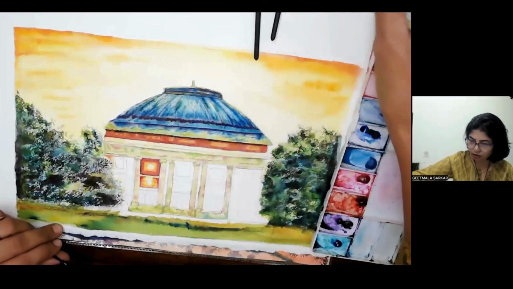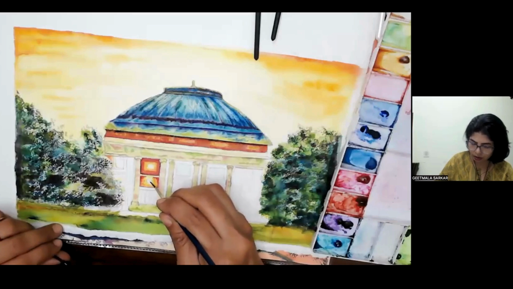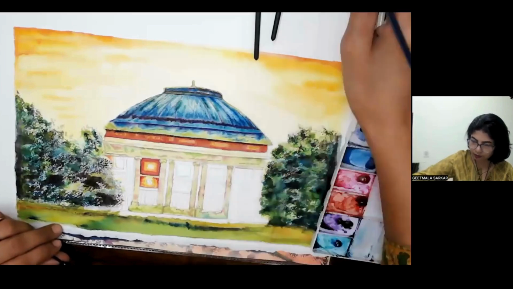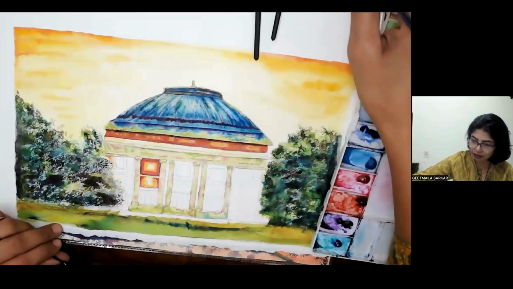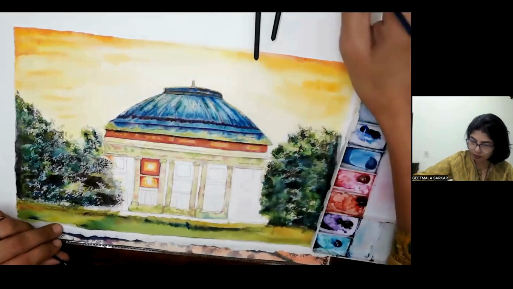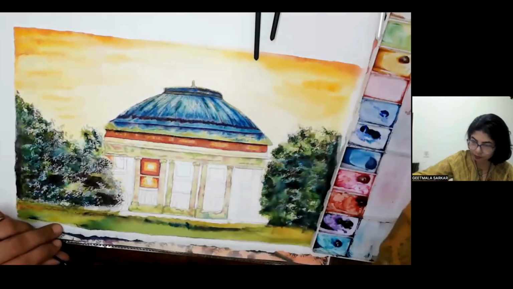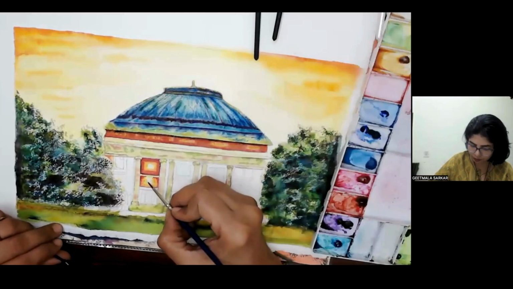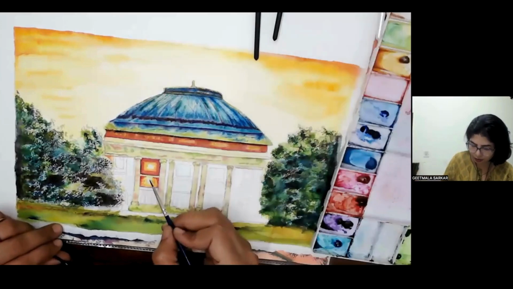Now clean your brush and wipe it on your tissue and create a striking line like this. Create a diagonal line through this center as though it is a radius. I am creating 3 such lines.